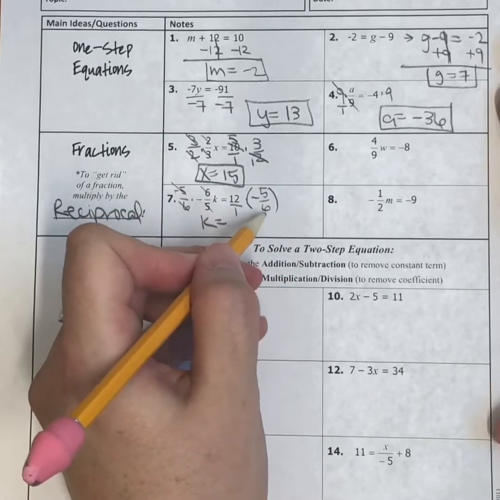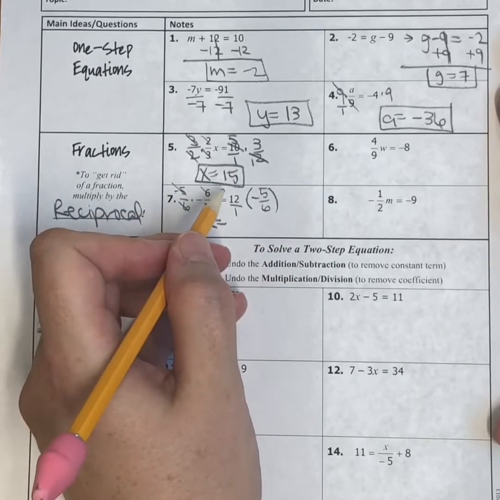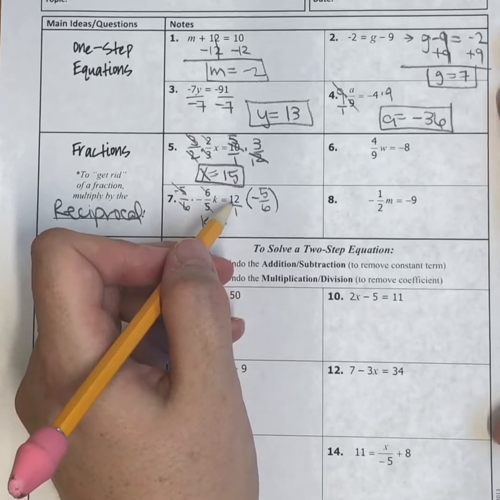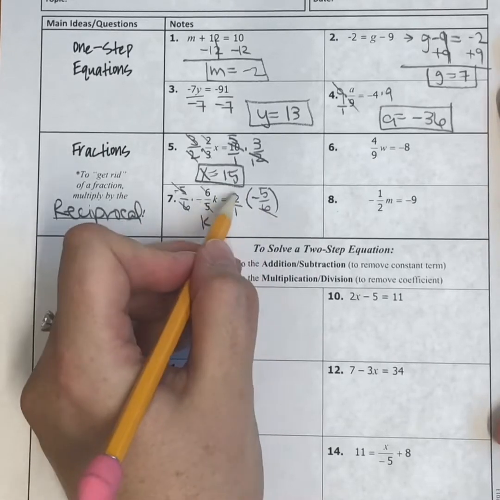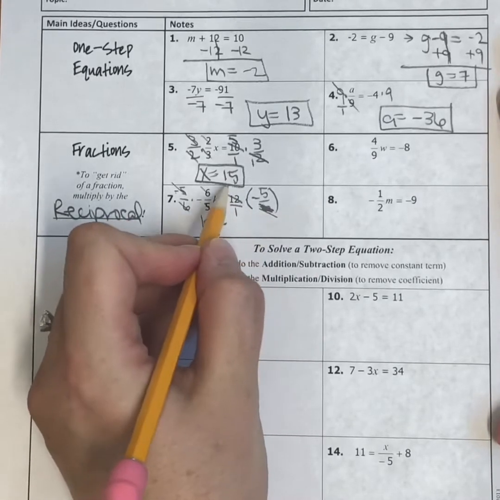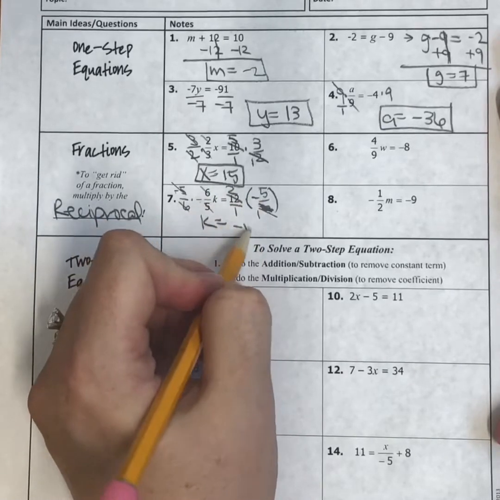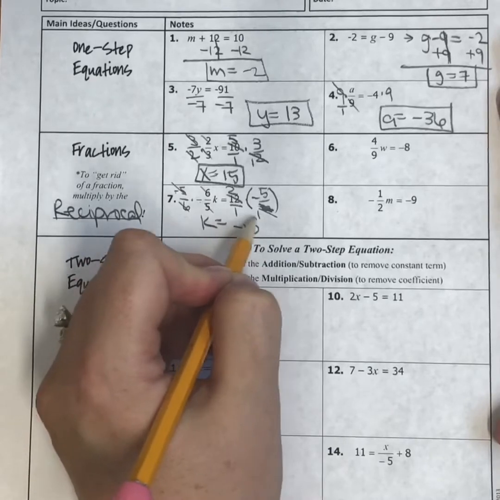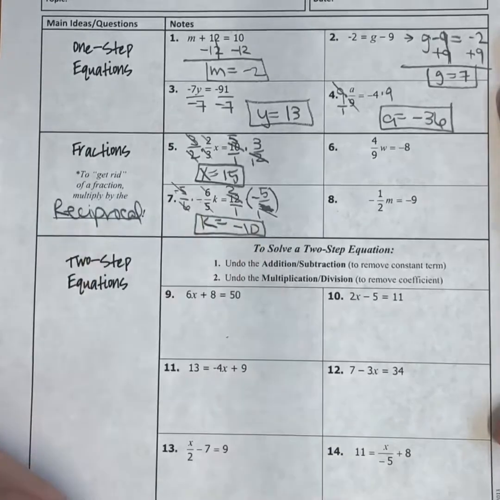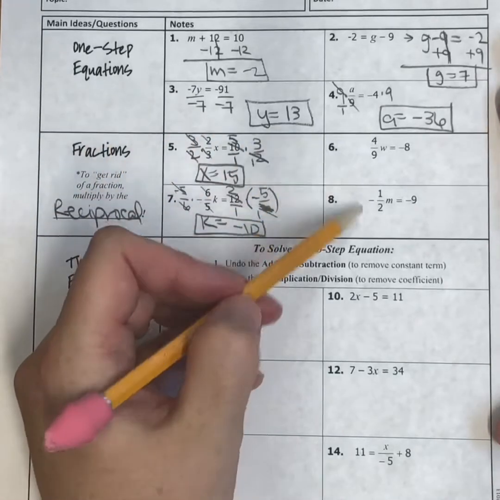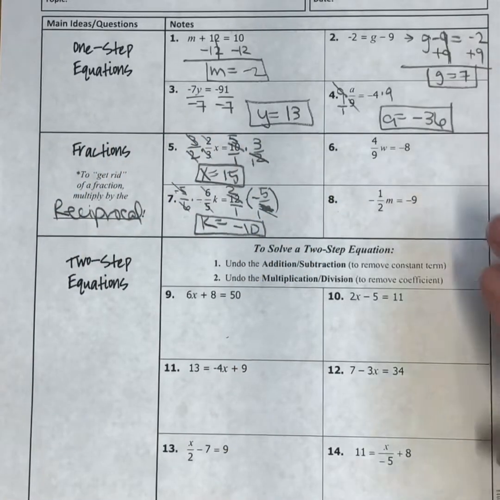And again, like I said before, I always do the division first, because I like to break down numbers so I can multiply smaller numbers. So 6 goes into 12 twice, and then I just multiply 2 times -5 is -10, and I don't need to worry about the denominator because it's both 1, so I know I have a whole number answer. Okay, so I'm going to have you do 6 and 8 on your own.